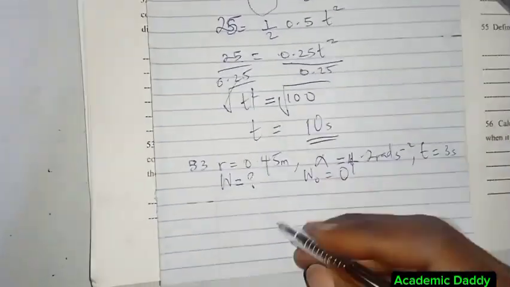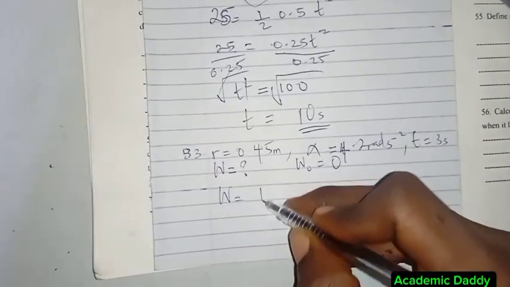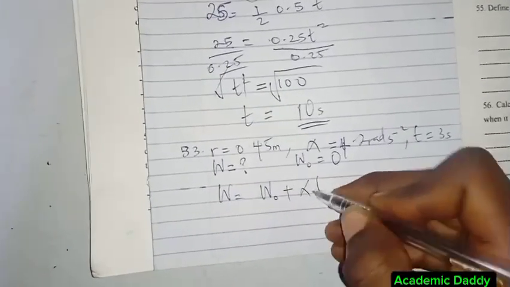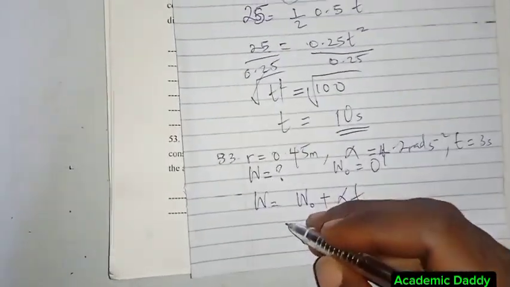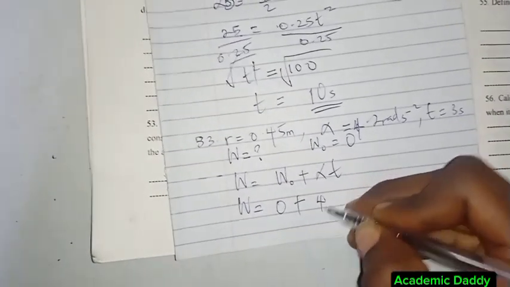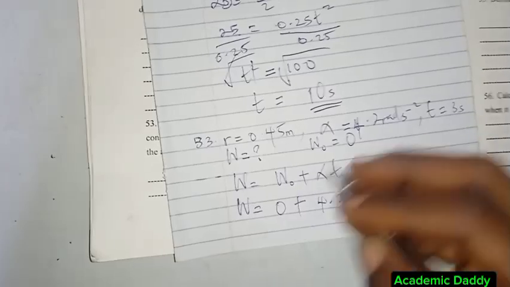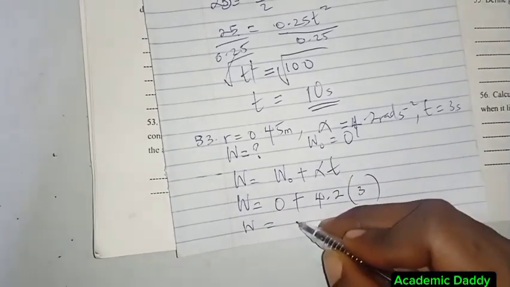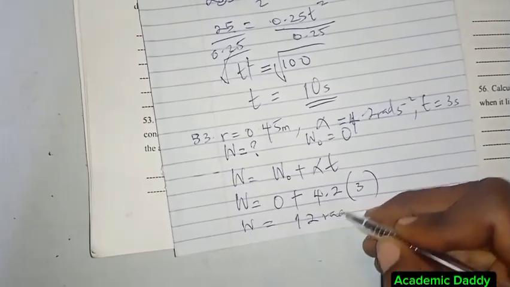So we'll simply use W equals W naught plus alpha T. And when you do the mathematics, you get that W is equals to 0 plus 4.2 times 3.